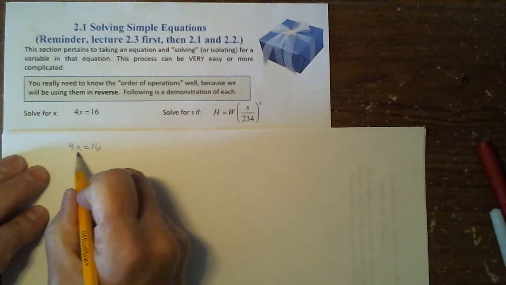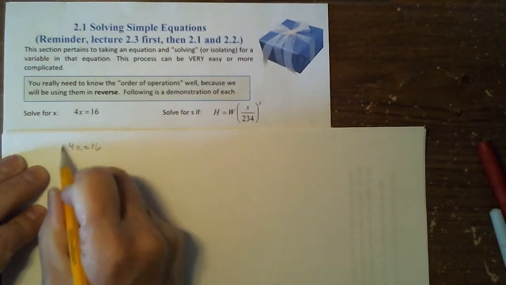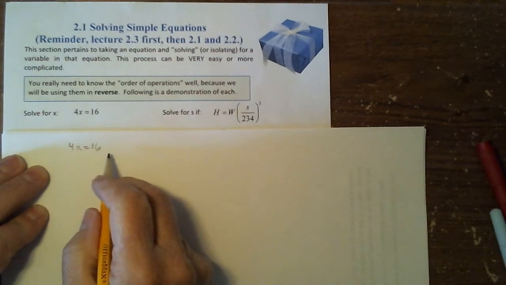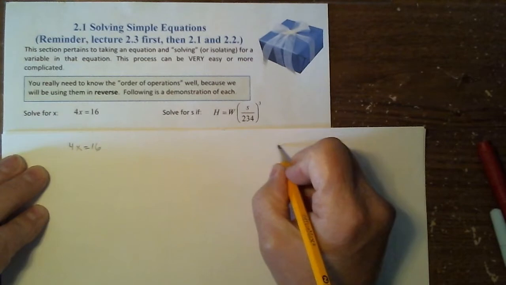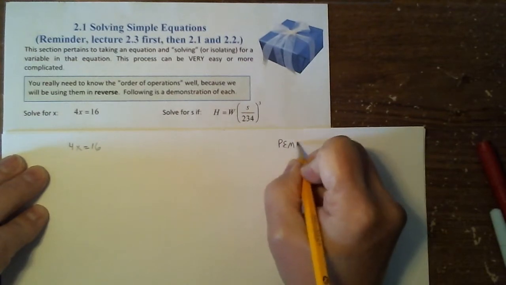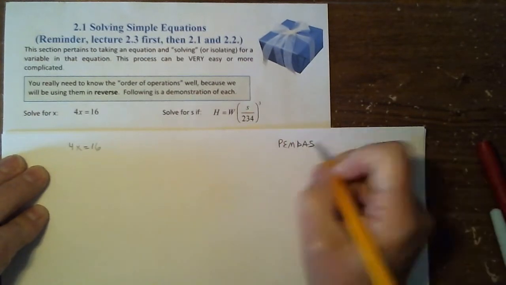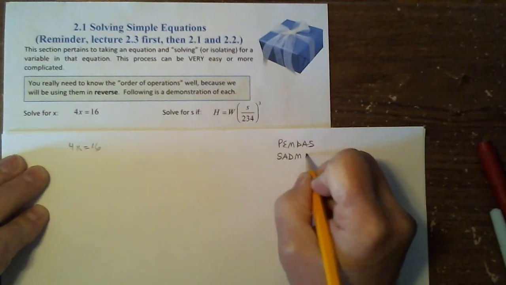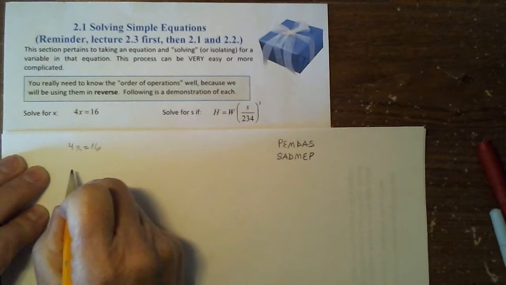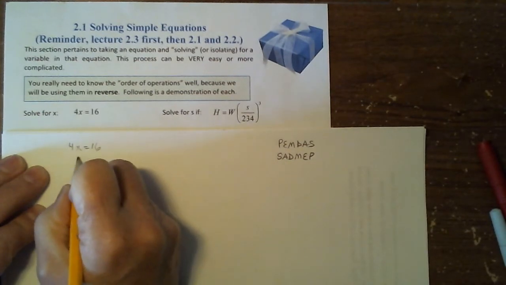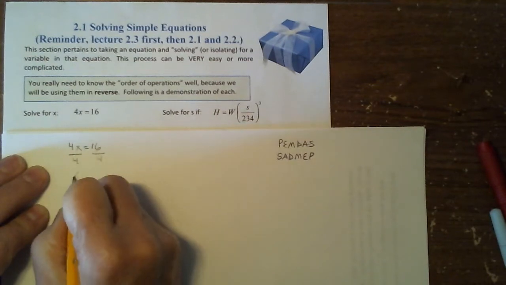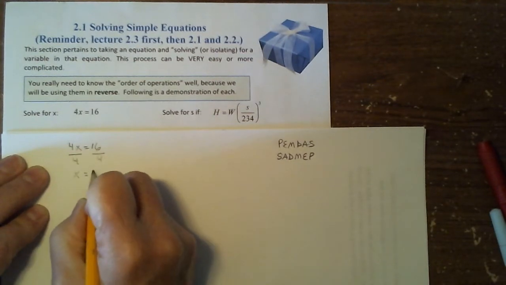And to solve for x, you look at what's going on with the x, and the 4 is multiplying it, so you're going to get rid of the 4, you're going to do the opposite of that. And again, the order of operations, which is normally PEMDAS, what we're going to do is just the reverse, which is SADMEP. Okay, so basically what I'm going to do here is divide both sides by 4, and the 4's reduce out on the left, leaving me with x is equal to 4.